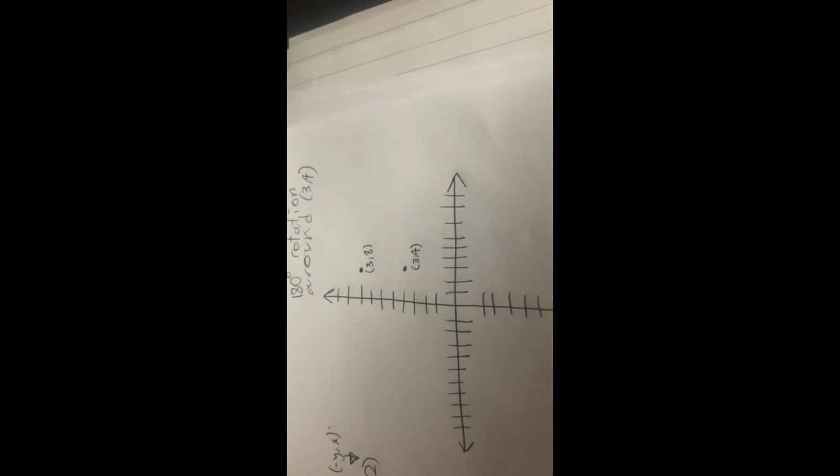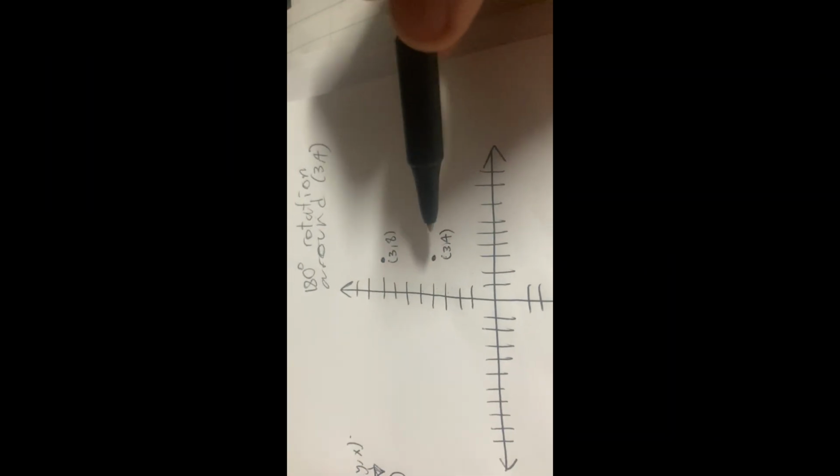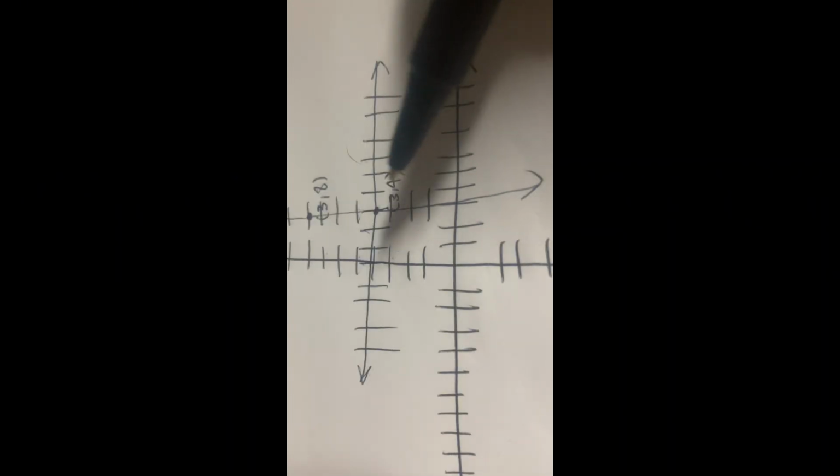Now, the second way we can do it is we can create a new coordinate plane at the point we're rotating from. So I'm going to do that in 3, 2, 1. So there, we've made a new coordinate plane, and we will be rotating 3, 8 around 3, 4, 180 degrees. So now we can just do that like it's a normal coordinate plane.